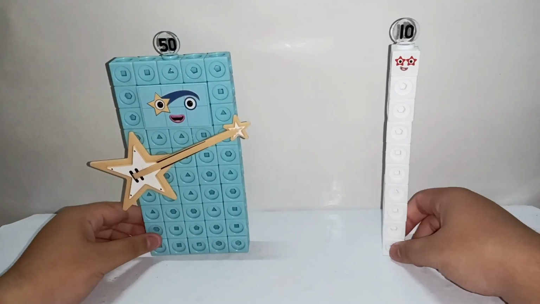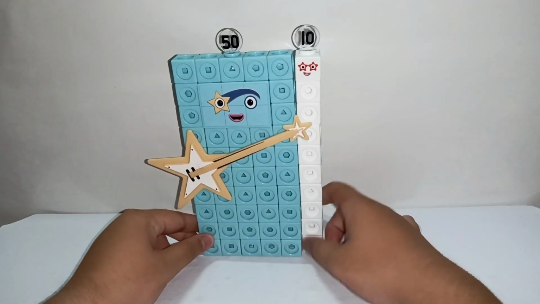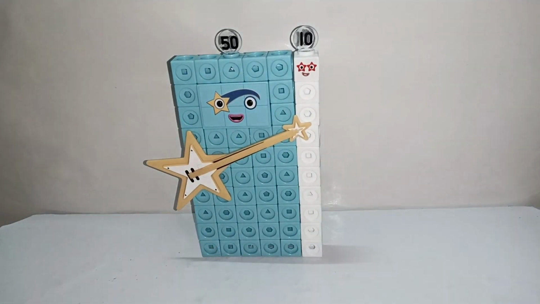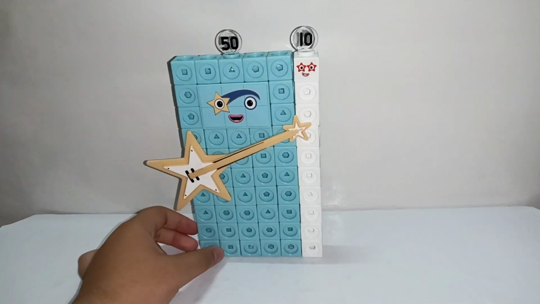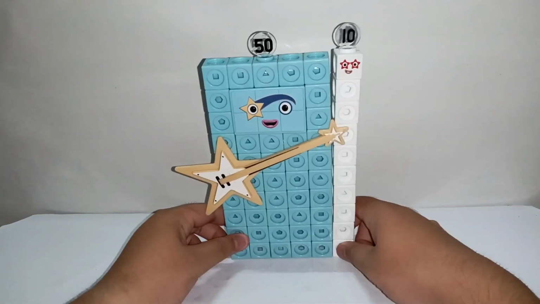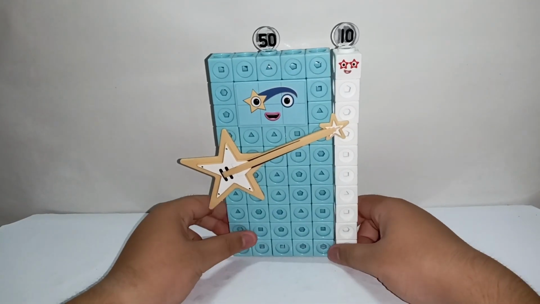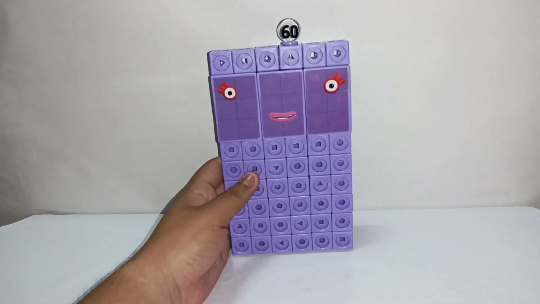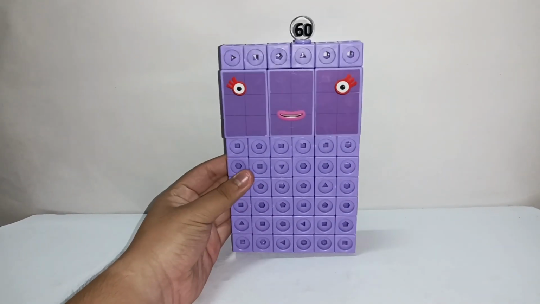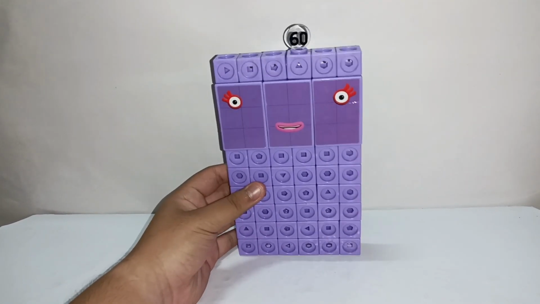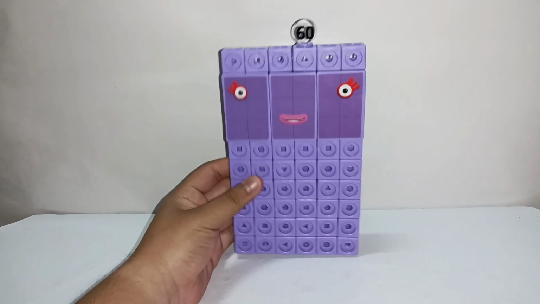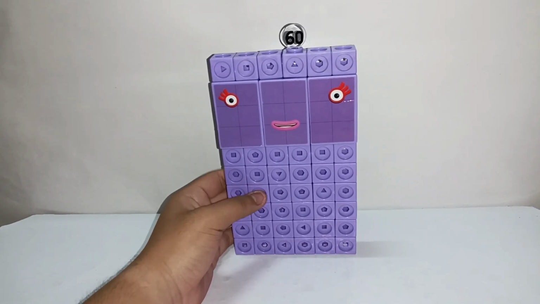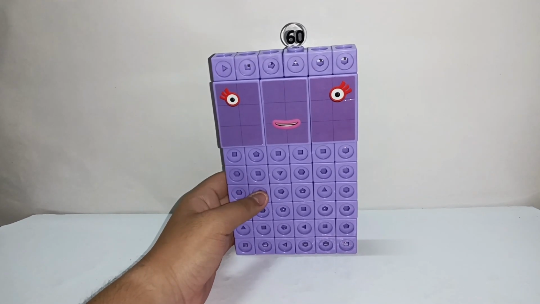We got 5 10s plus 1 10 equals 6 10s. Alright, also our Numberblock 6 10s are Numberblock 60. 60 is made of 6 lots of 10s. However, she has a face similar to Numberblock 6, but bigger than 6. That's because she's bigger than 6 10 times.